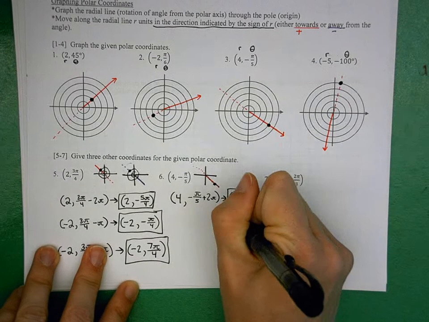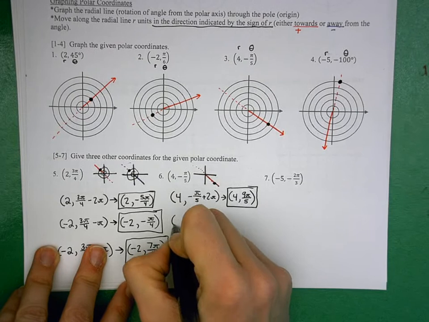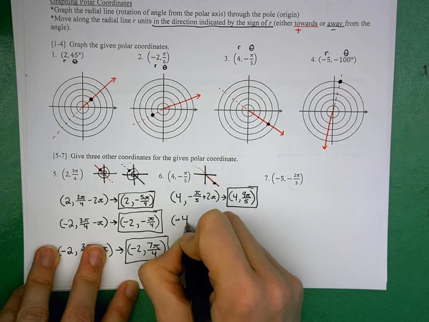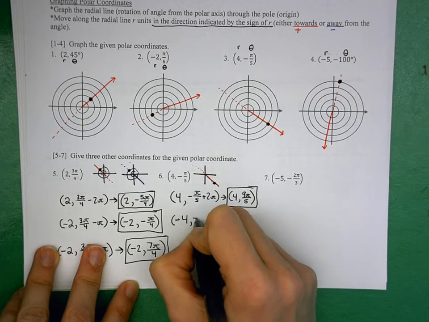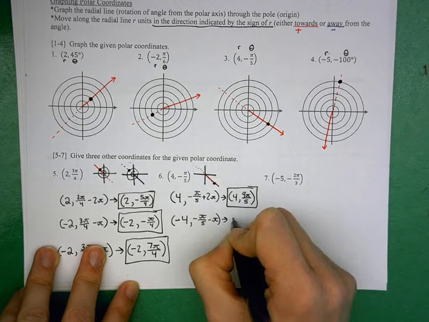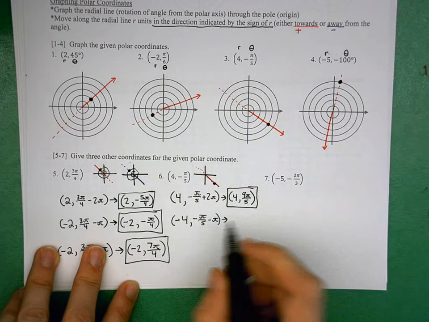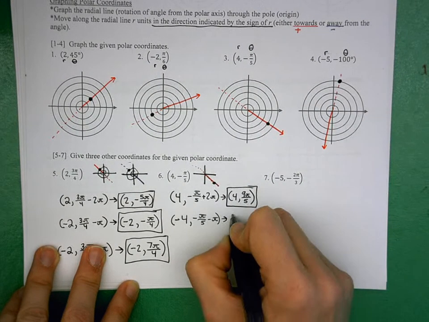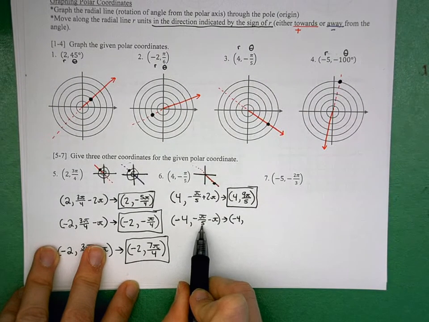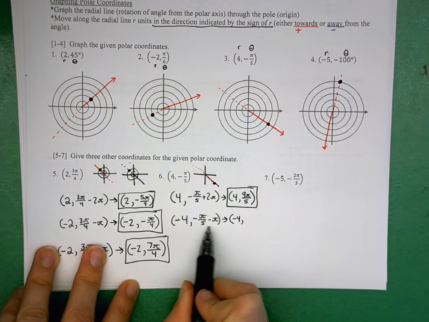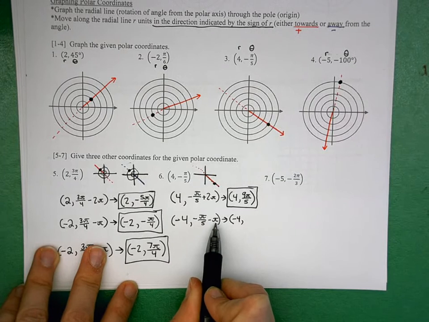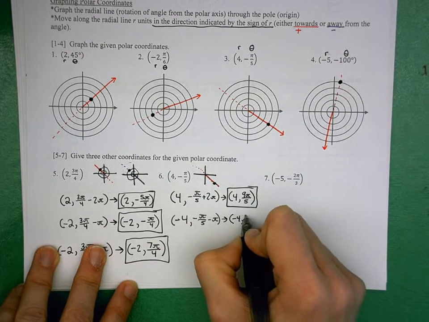Okay. Second one we have is a negative times our r, so negative times 4. And then our theta minus pi. I said 5, but I meant pi. Okay, and so my r then would be negative 4. And this is negative pi over 5 minus pi, common denominator. Negative pi over 5 minus 5 pi over 5, which is negative 6 pi over 5.